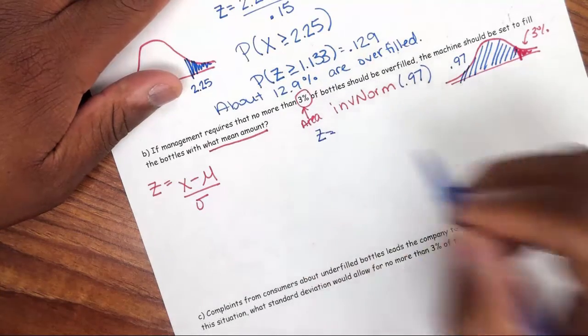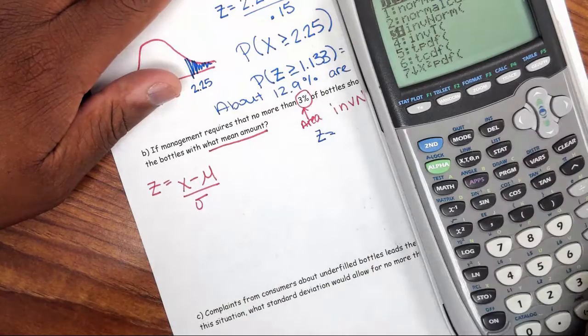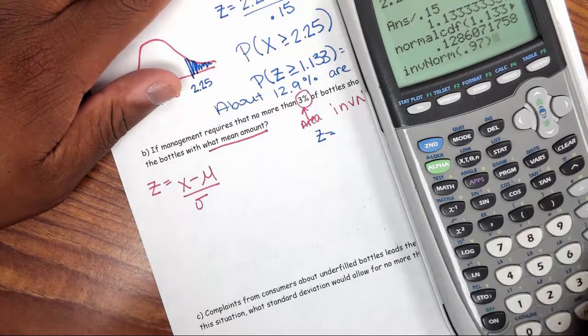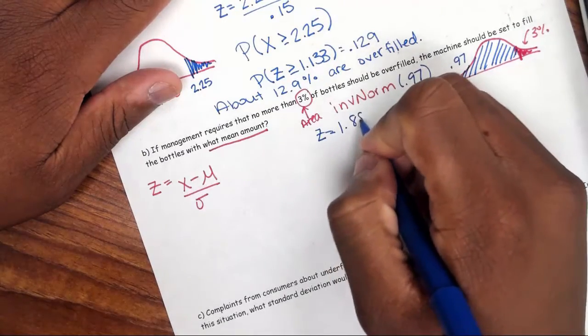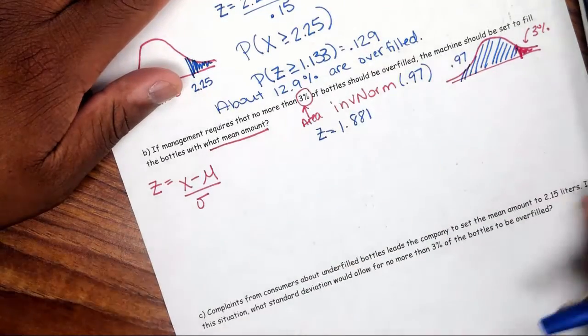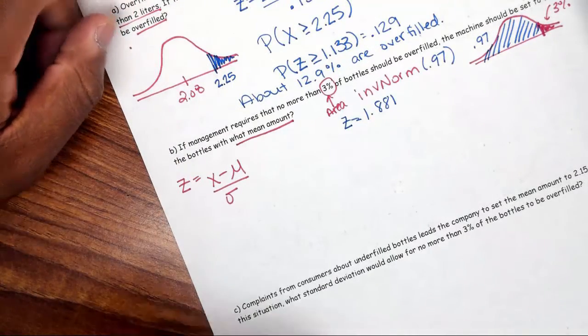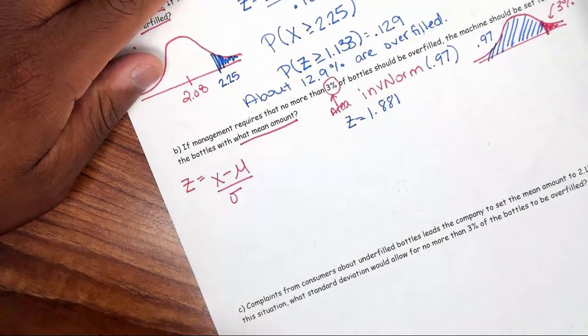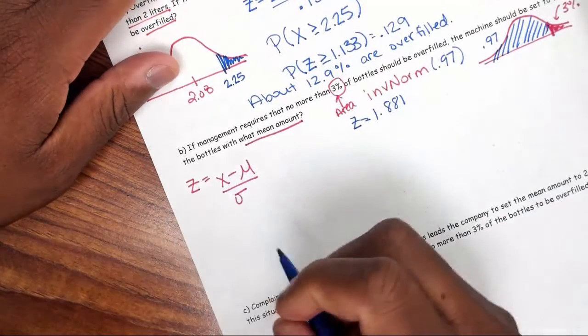So I'm going to do inverse norm of 0.97, and that's going to give me a z-score. And that z is equal to 1.881. So here's what I know. I know the z-score is 1.881. I know that it overfills at what x value? Well, 2.25 is when they tell me it overfills.